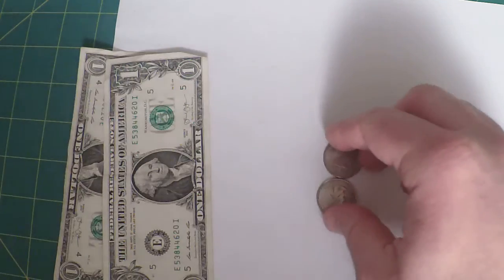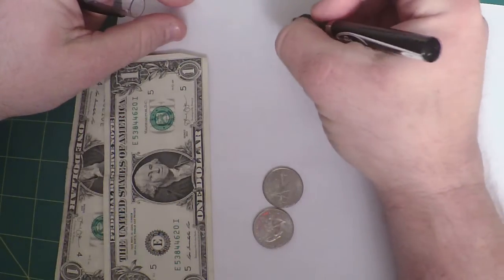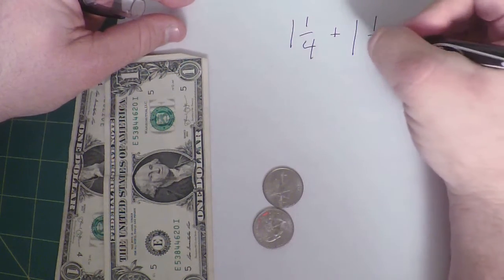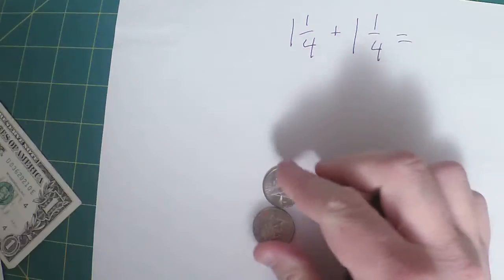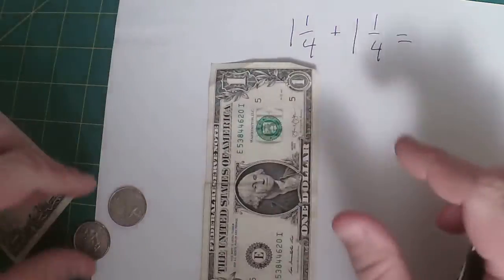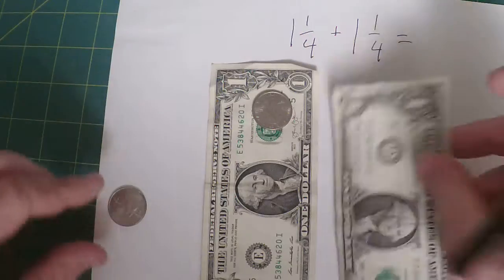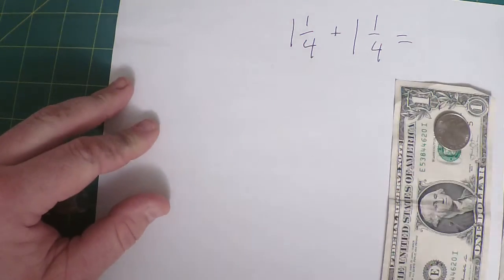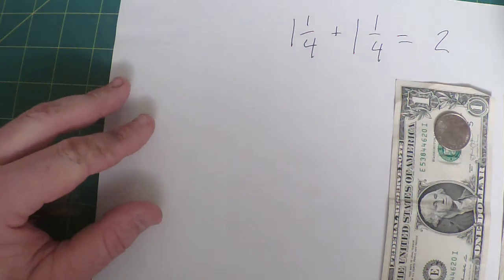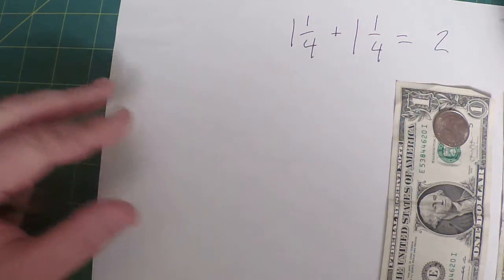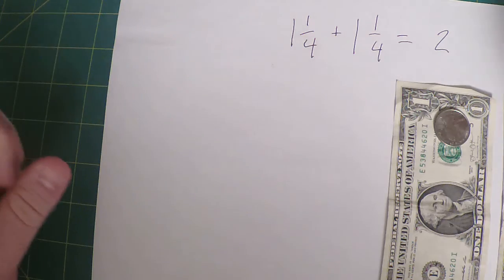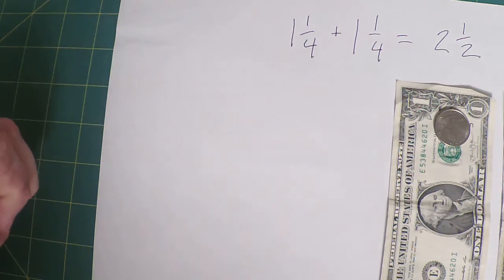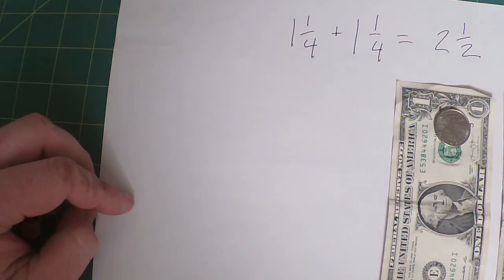So if I take 1 1/4 plus 1 1/4, which is represented by this, it equals 2.50. To count change we use decimals, but we can convert that 0.5 into 2.5.